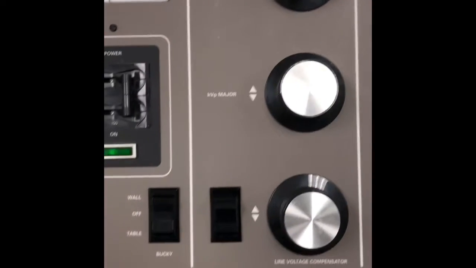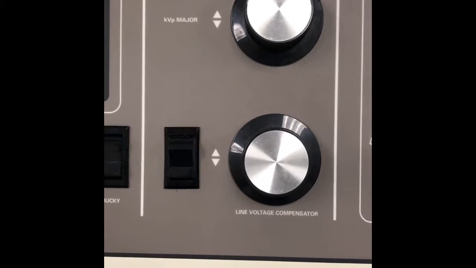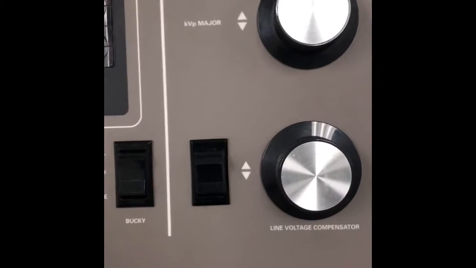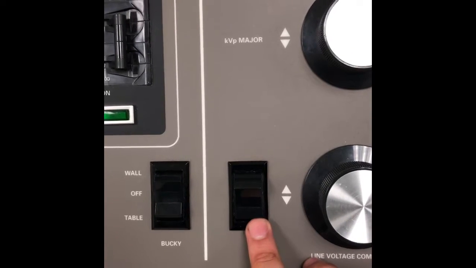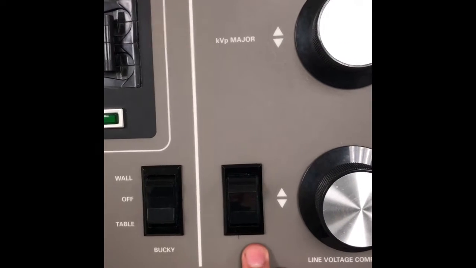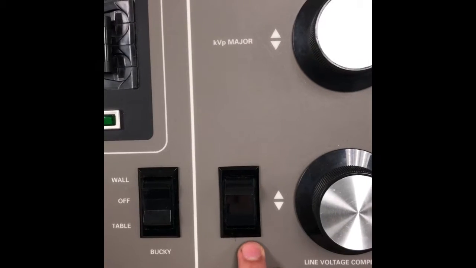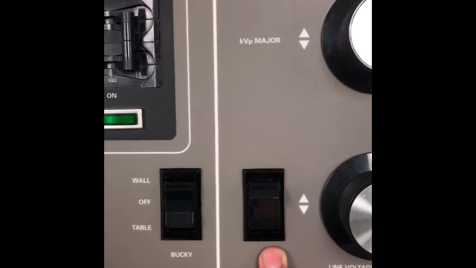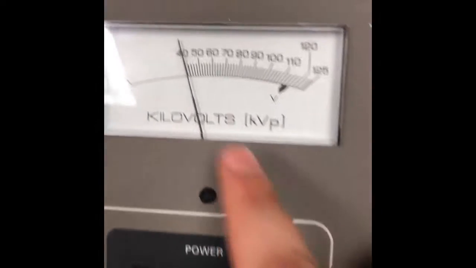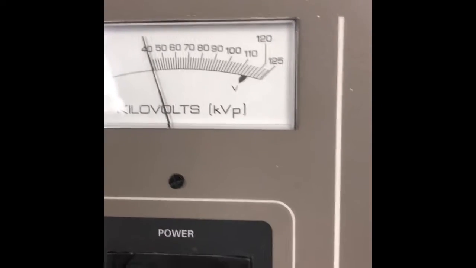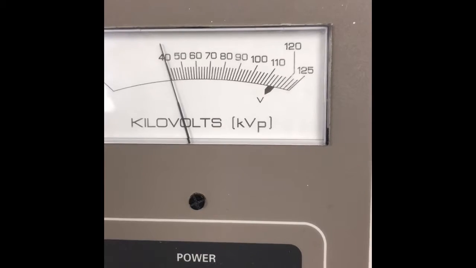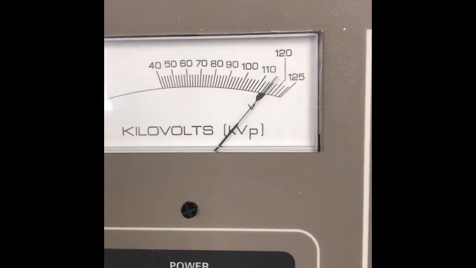Okay. And also, you can see here we have the line voltage compensator, which is this little button right here. And when I flip this, it should show me that it's maintaining a constant voltage and current, which will push this all the way to this little red thing right here, and it should land right on it. So let's see. There you go.